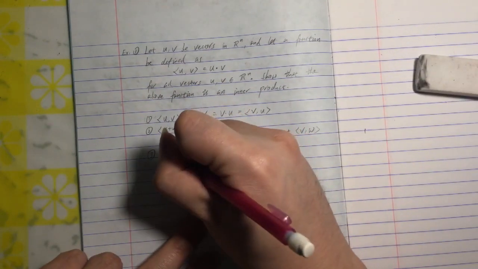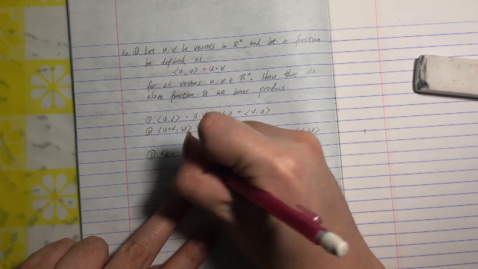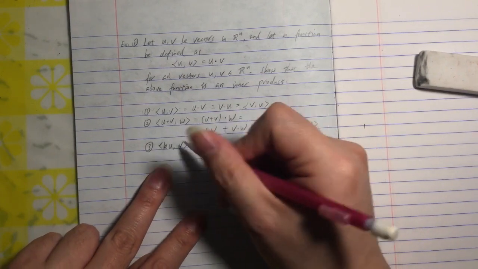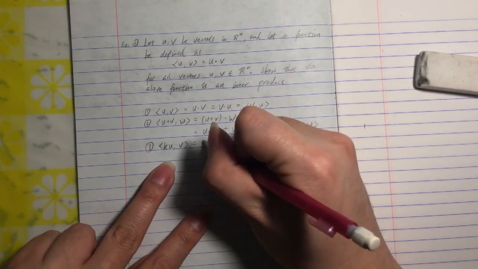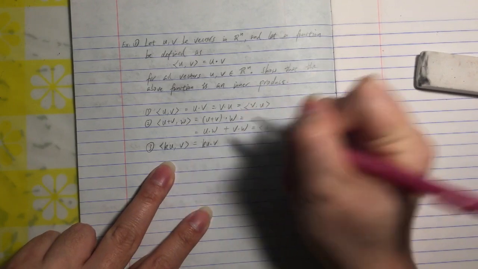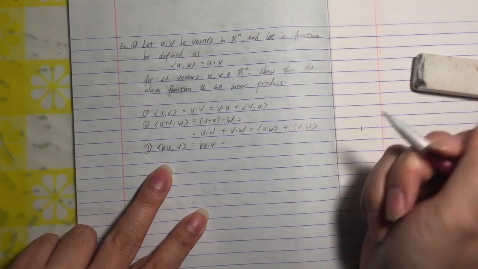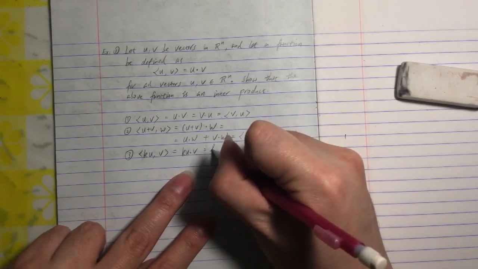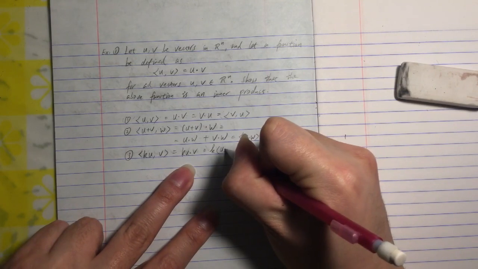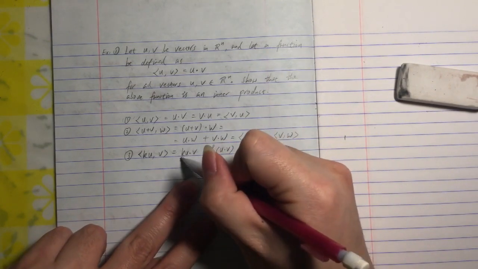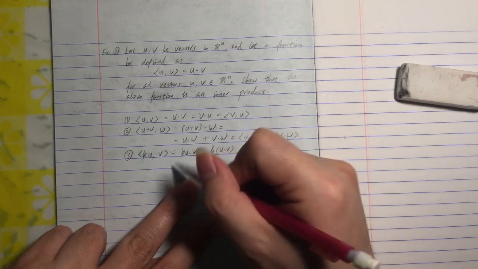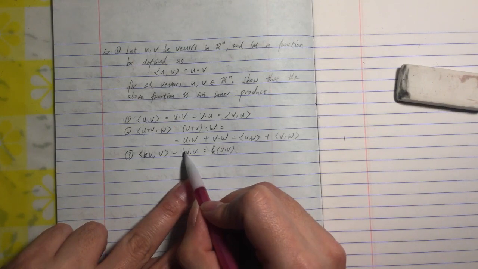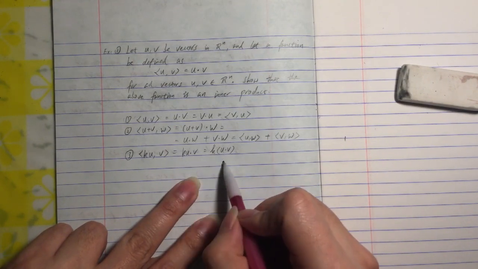Assume k is a scalar. Consider the inner product of ku and v. By definition of this function, that's the dot product ku dot v. For dot product, there's a property that says if there's a scalar times a vector in the dot product, we can pull the scalar out, do the dot product first, which means I can pull out k. I have k times u dot v.